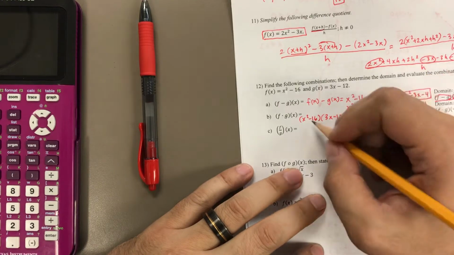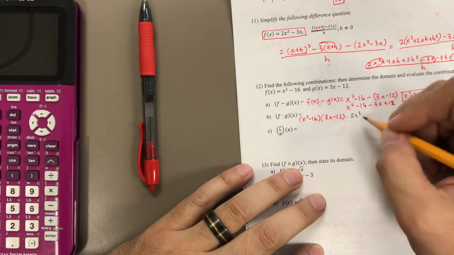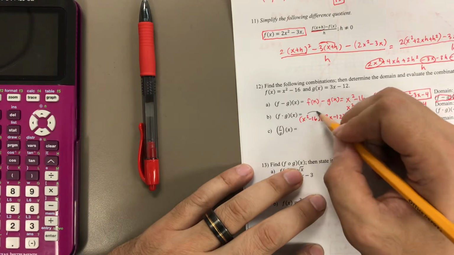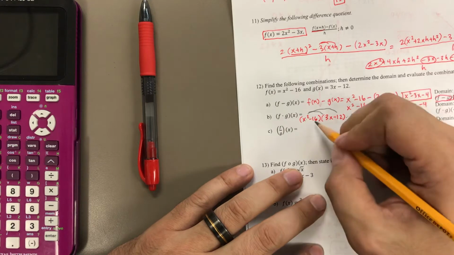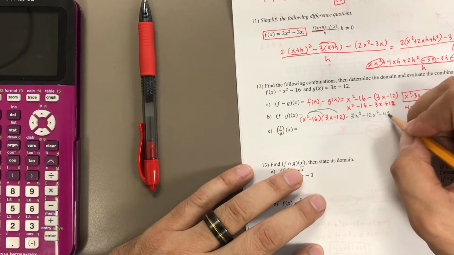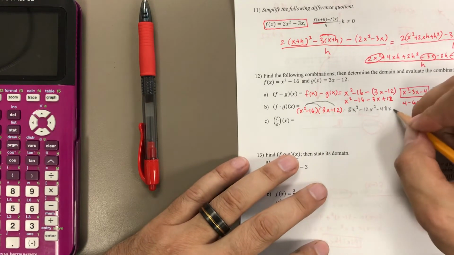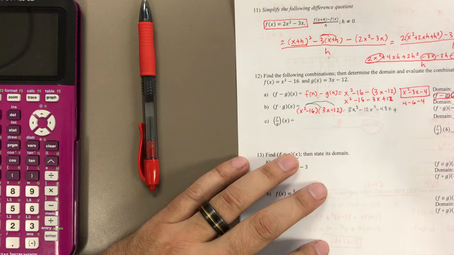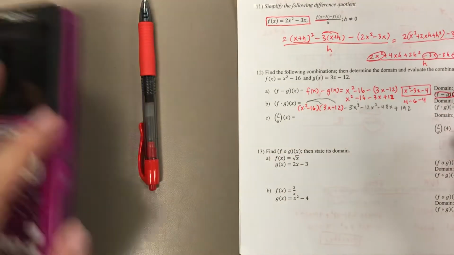X squared times 3x is going to be 3x to the third power because it's x squared times x, so x to the third. X squared times negative 12 is going to be a negative 12x squared. Negative 16 times 3x is going to be a negative 48x. And negative 16 times negative 12 is going to be a positive, oh geez, let's see. So that's going to be 144 plus 48, so 192.